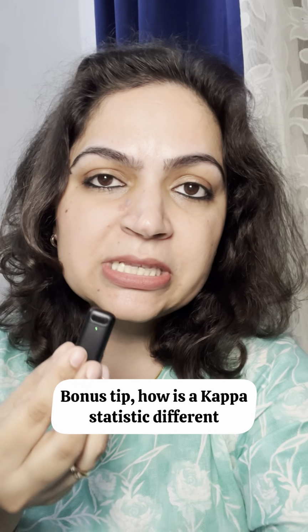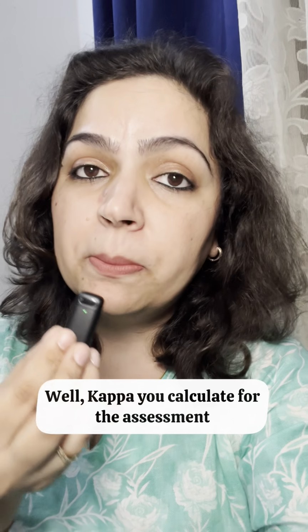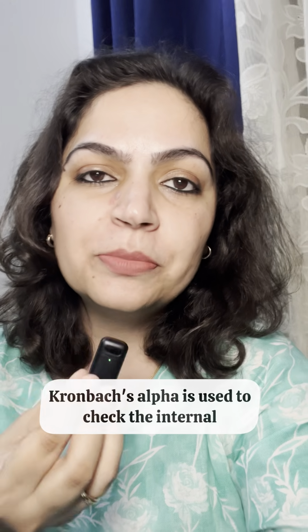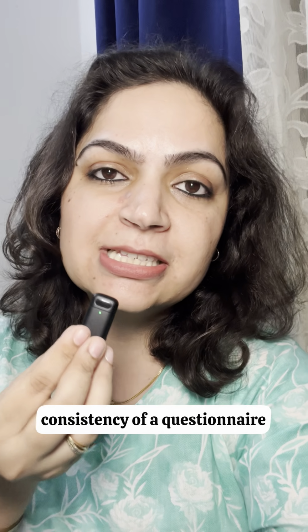Bonus tip: how is a kappa statistic different from Cronbach's alpha? Well, kappa you calculate for the assessment or to check the reliability between two examiners. Cronbach's alpha is used to check the internal consistency of a questionnaire.